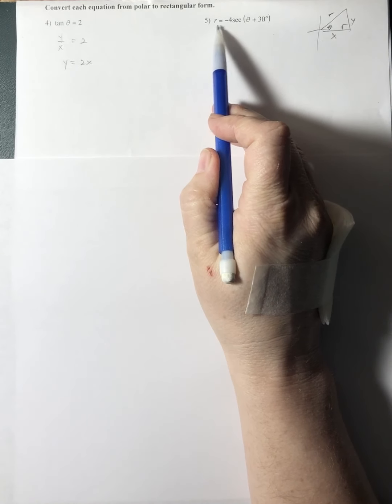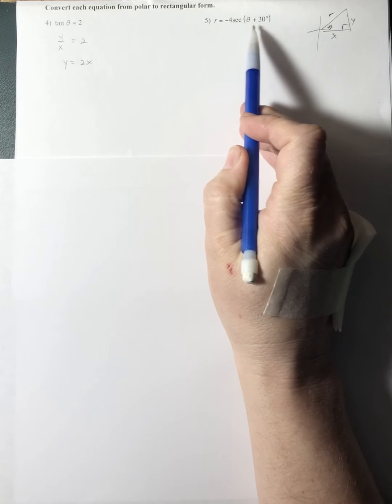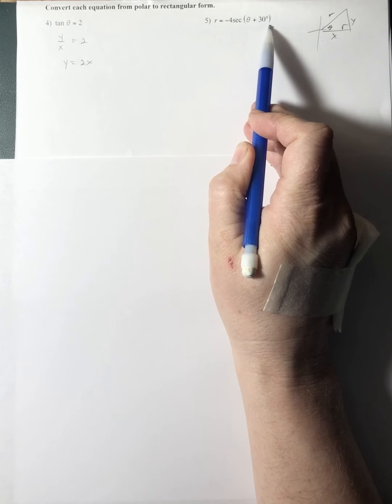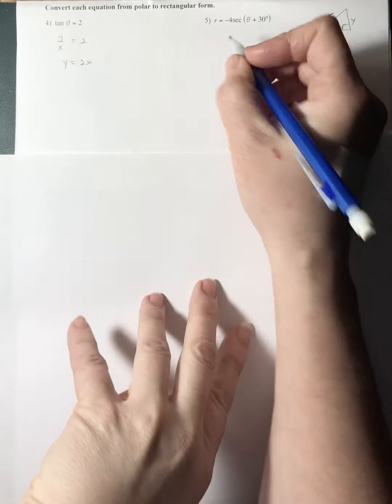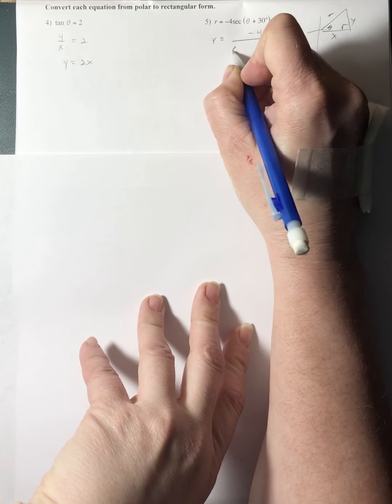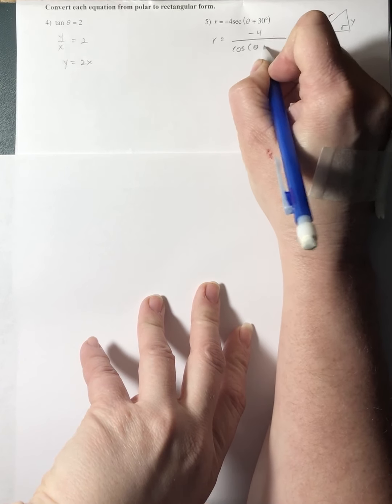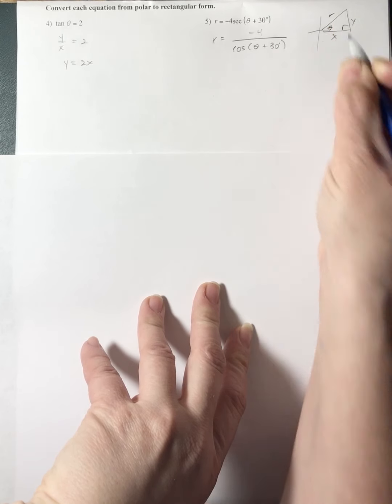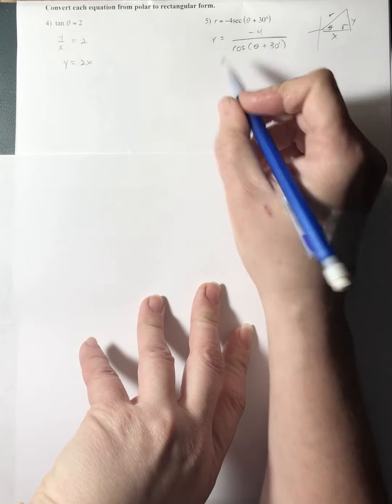Next, r equals -4 secant of theta plus 30. This is a cosine of a sum. Again, use your identity sheet if you need to.